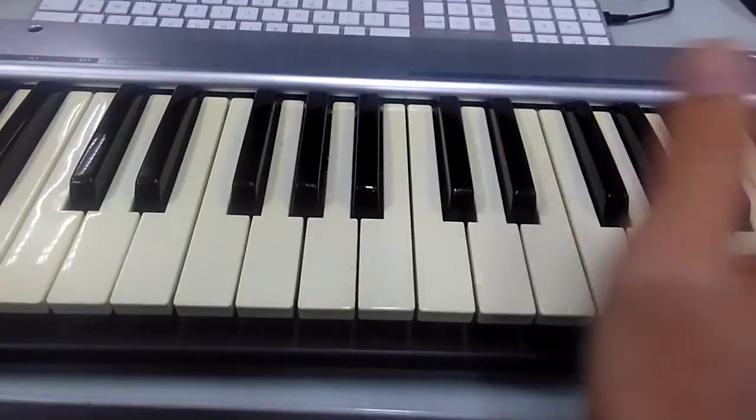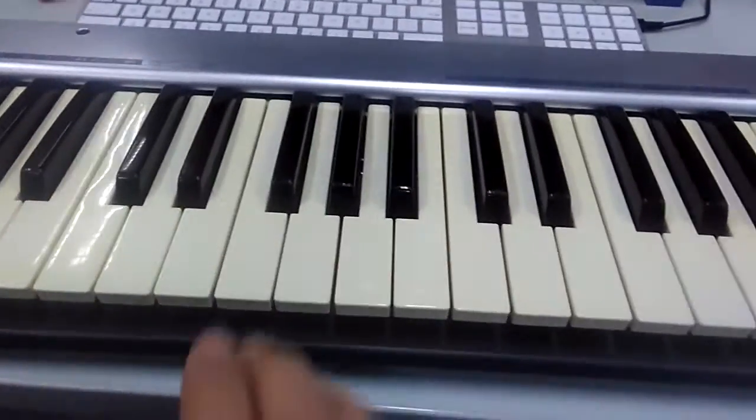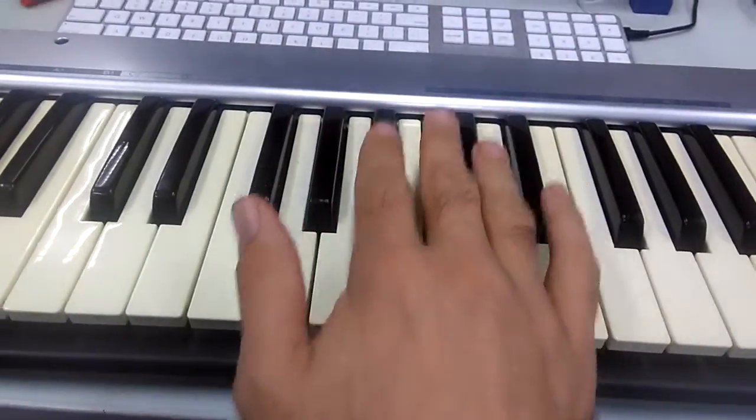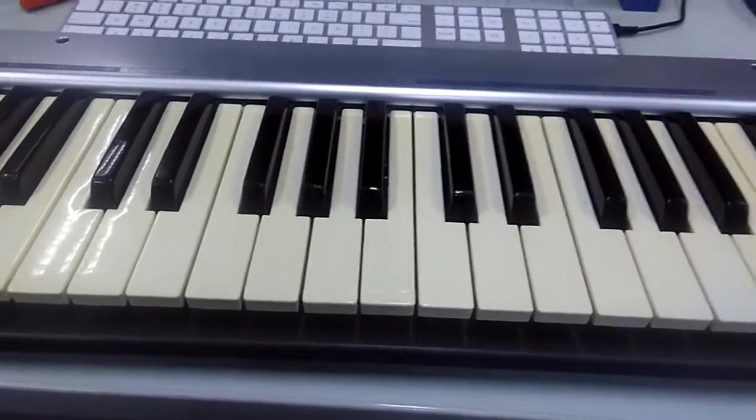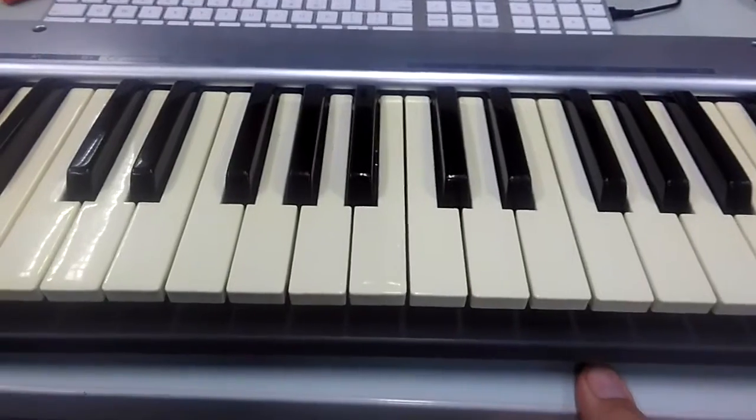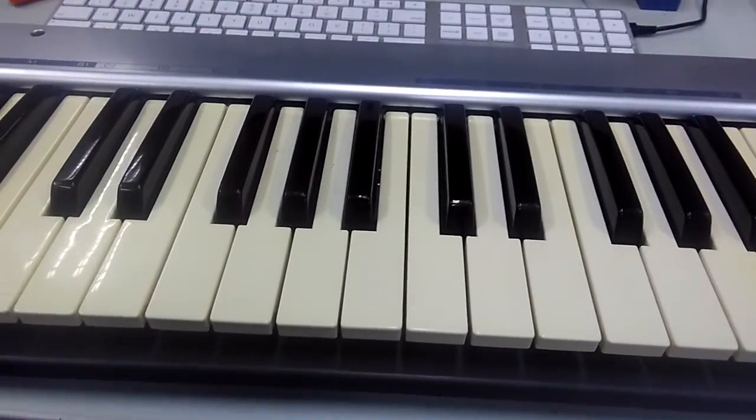Okay, so all a semitone is just the smallest amount of space that you can have from one key to the next. Doesn't matter where you start, doesn't matter if it's a black key or a white key, doesn't matter if there's a space between the black keys or if there's not, it's just the next key.